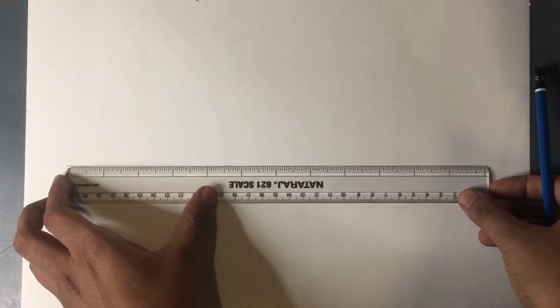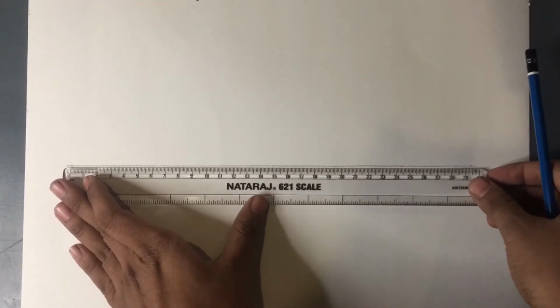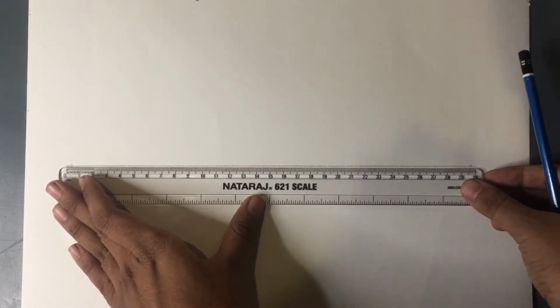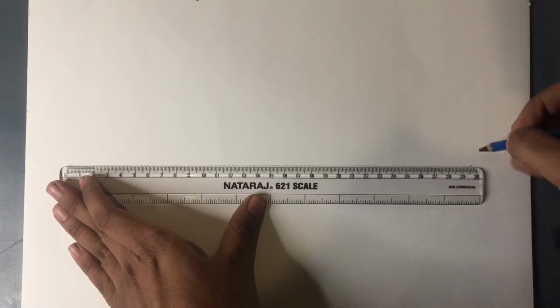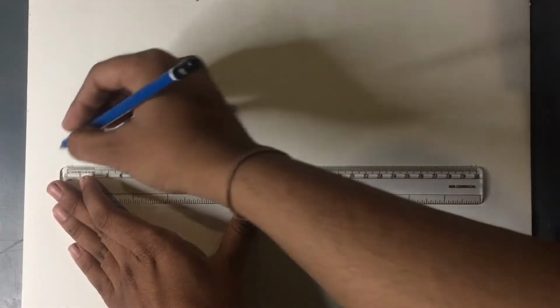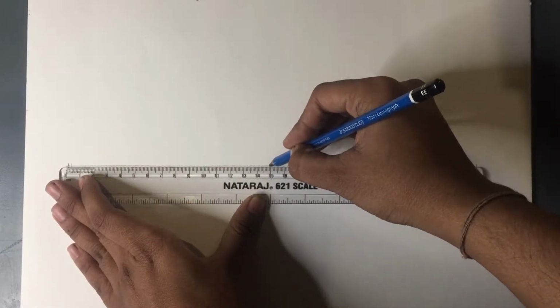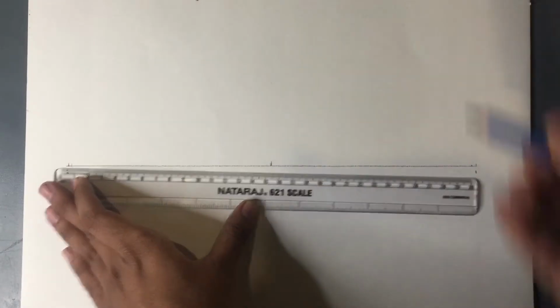Let's figure out the center of this line so that we can mark the vertical vanishing points as well. Okay, it's approximately 30 centimeters, so the center would be 15, and let's draw a simple line here.